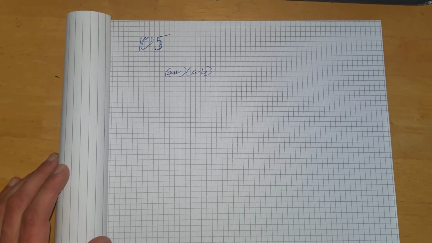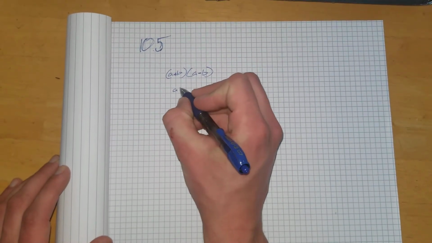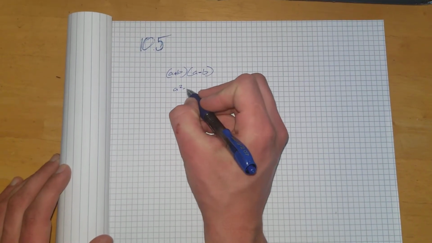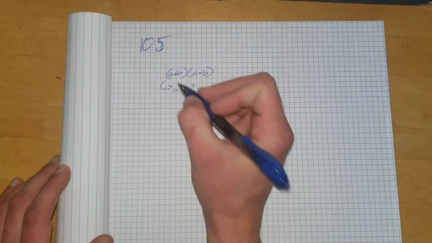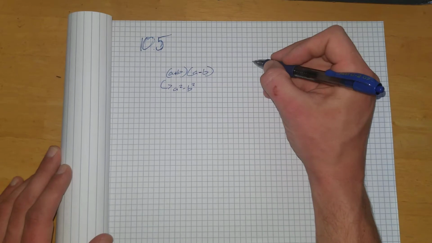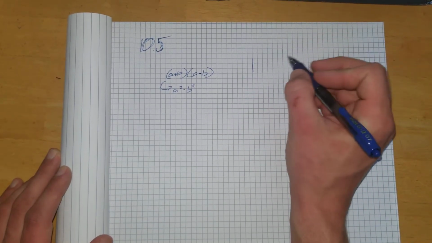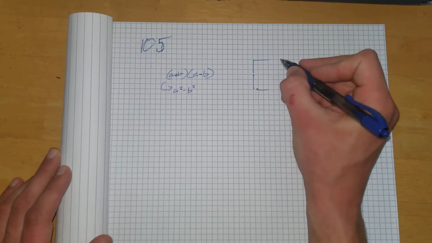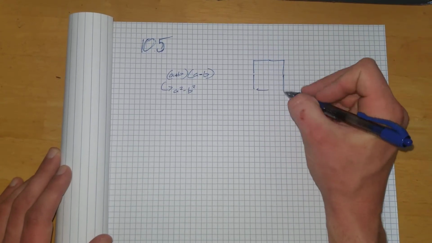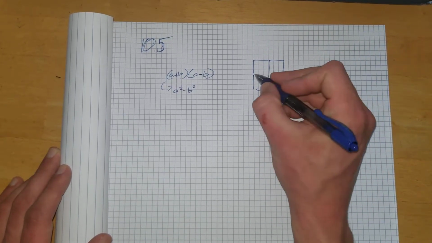And what's cool about this is that we will just get a squared minus b squared when we do this. So let's really quickly walk through how to do that. We will do the box method first, and then I will show you how we can do it with distribution as well.